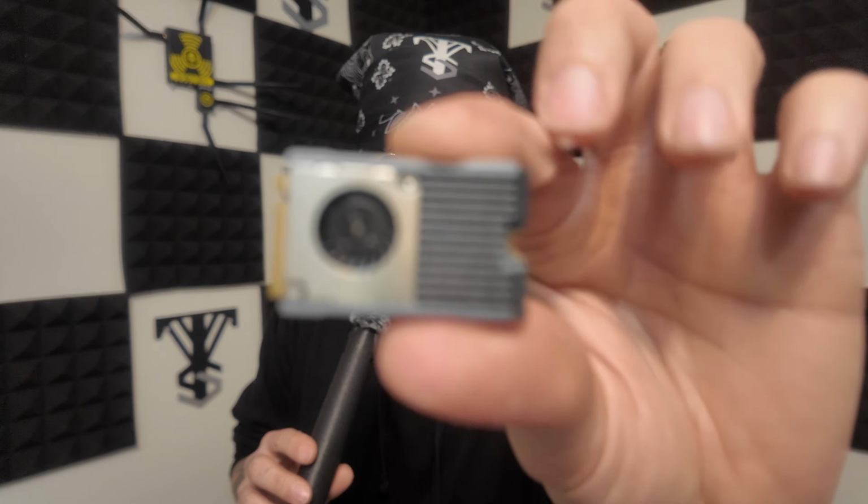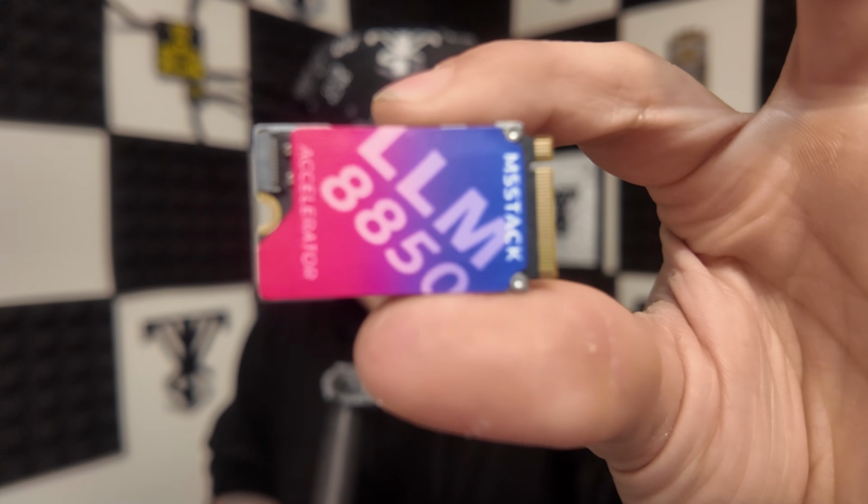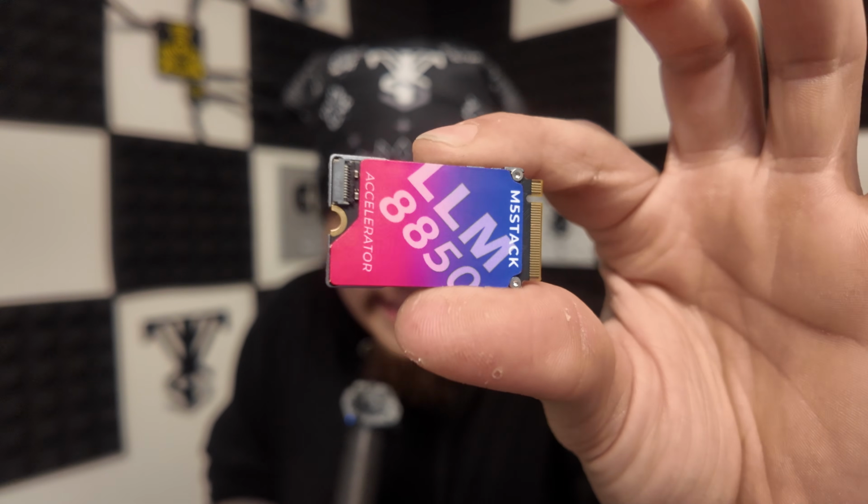Now, the thing is tiny. It's got the active cooler that I told you about a second ago, and not only that, you've got that M.2 key right there, as well as a little camera connector right at the bottom. Can I get that to focus?